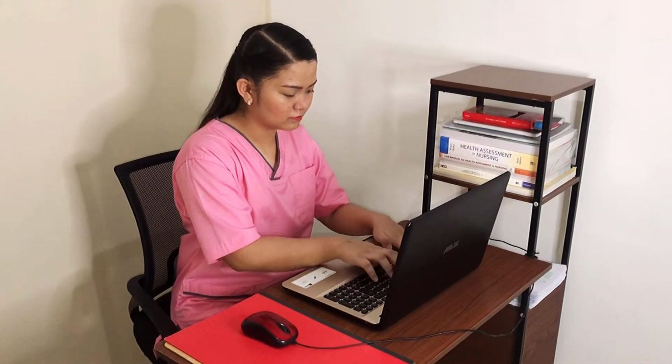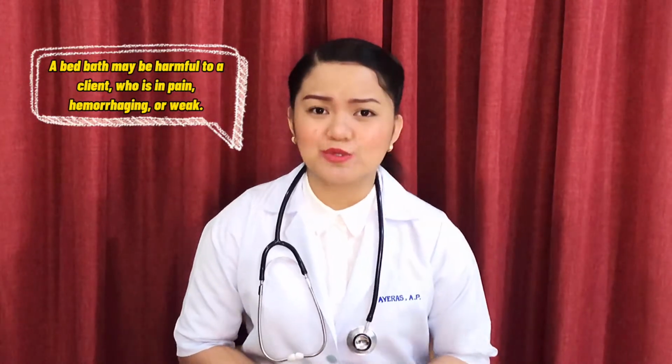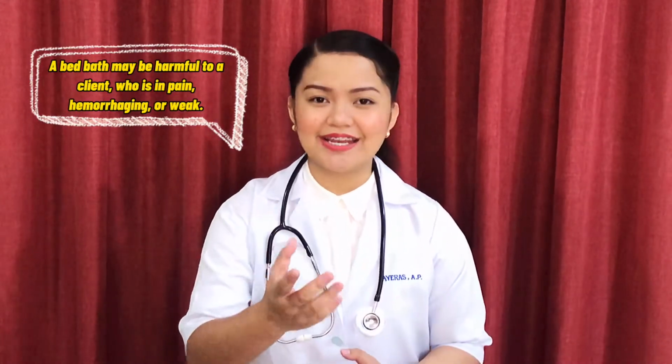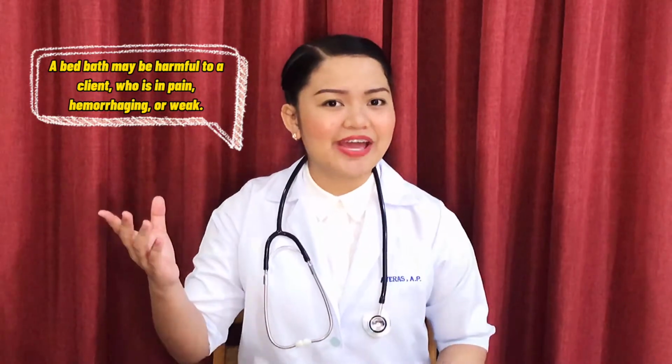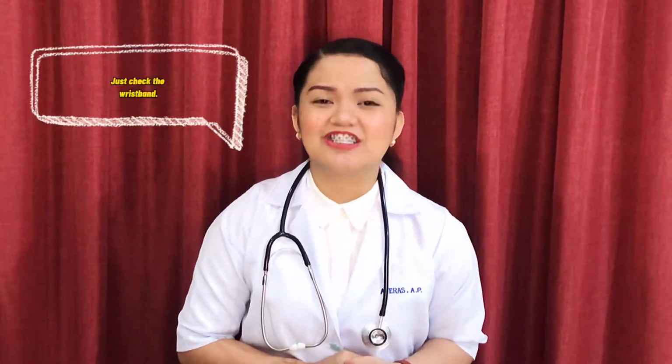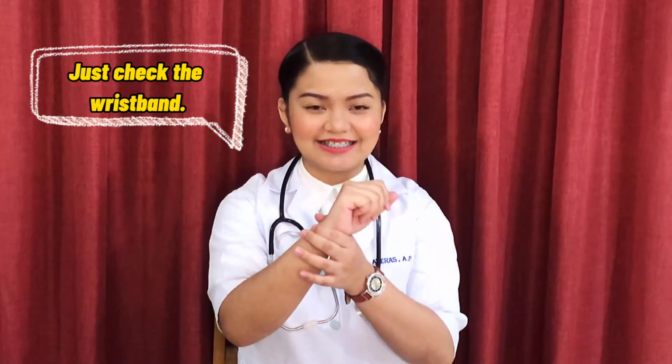Confirm the doctor's order. Check client identification and condition: name, age, and birthday. The bath order may have changed. In some instances, a bed bath may be harmful to a client who is in pain, hemorrhaging, or weak, which is noted to defer the bath. Then, if your client is unconscious or cannot speak, just check the wristband.